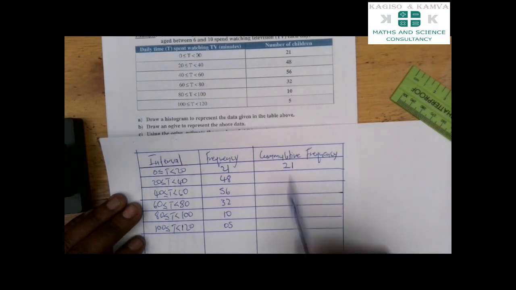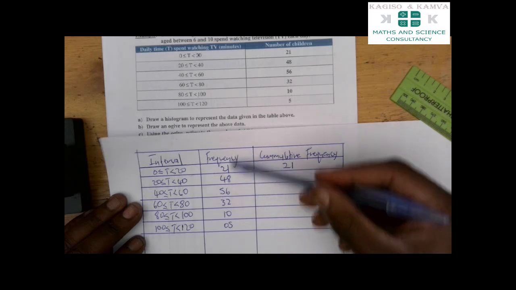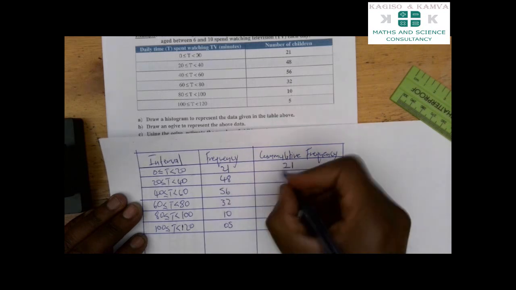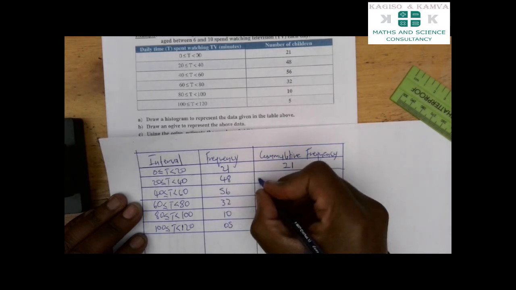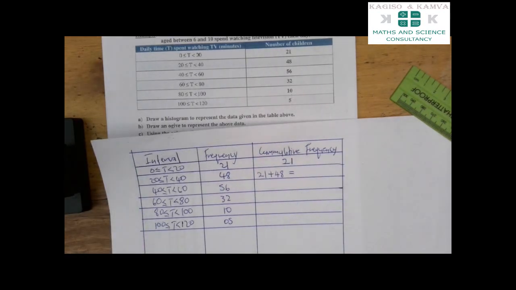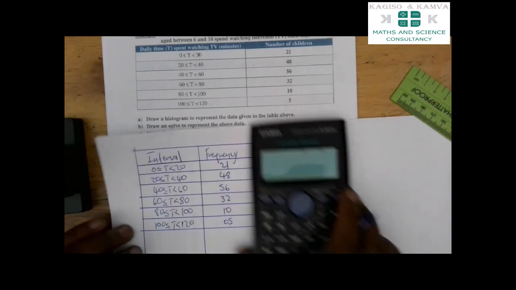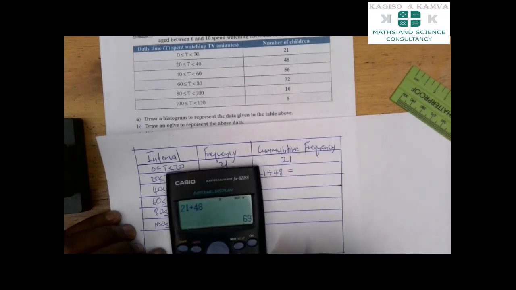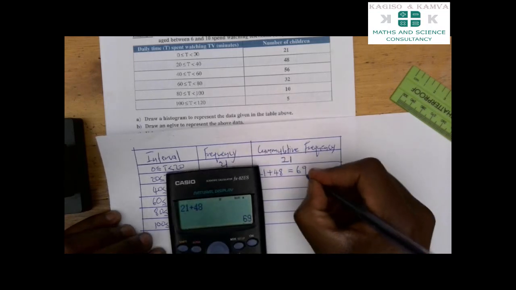Now with the cumulative frequency, we'll have to add these frequencies going down. How do we do it? For the second one, this 21 plus this 48 is 69. So here we're going to have 69.